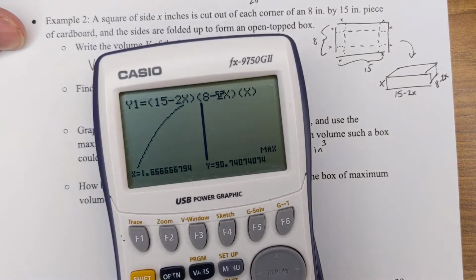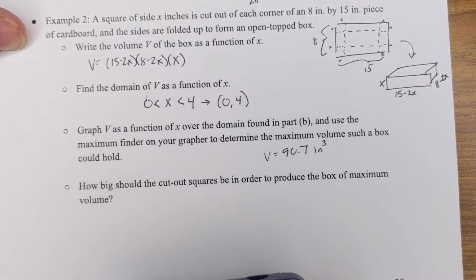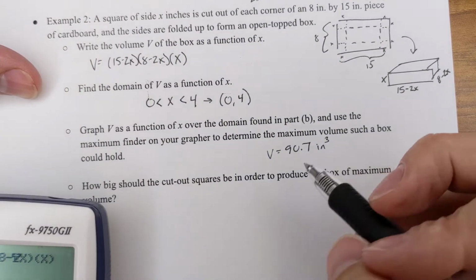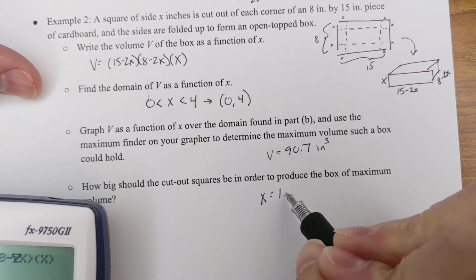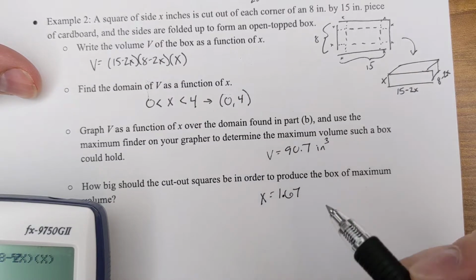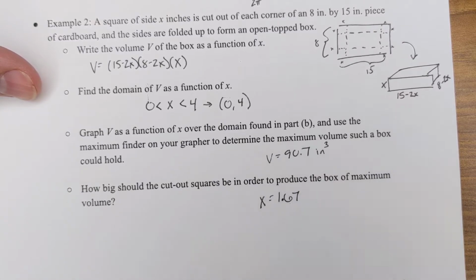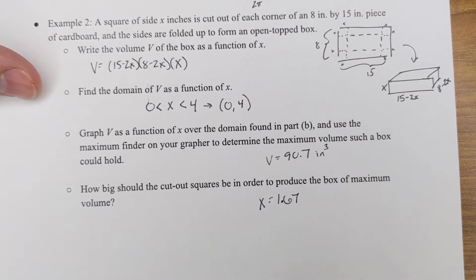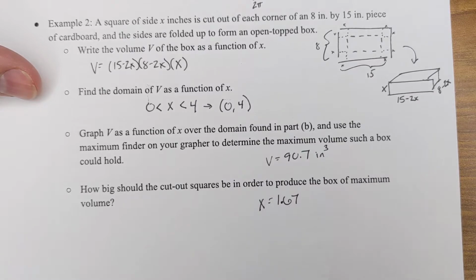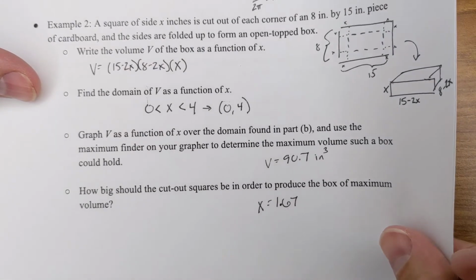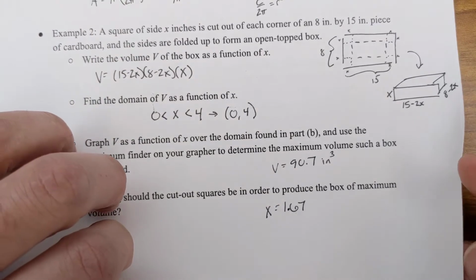The x is how big the cut should be, 1.66666, right here. So x equals about 1.67. It's not 1 2/3 because that 6 doesn't keep repeating. It eventually goes 7, 9, 4, and so on and so forth. But that value gives you the maximum volume for your box, if you cut about 1 2/3 inches in from each side.